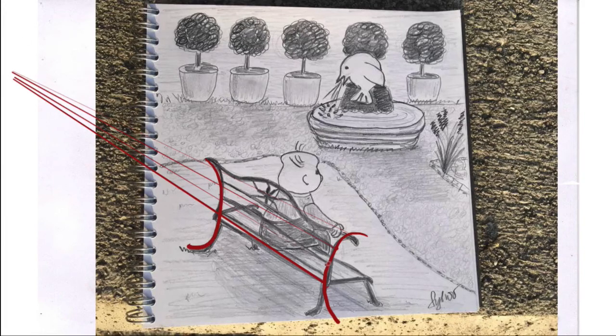So we can troubleshoot this using our vanishing point principles, knowing that these lines are going to converge somewhat as they go towards that side, like that. It's not desperately important, but it does help us to get it more accurate.